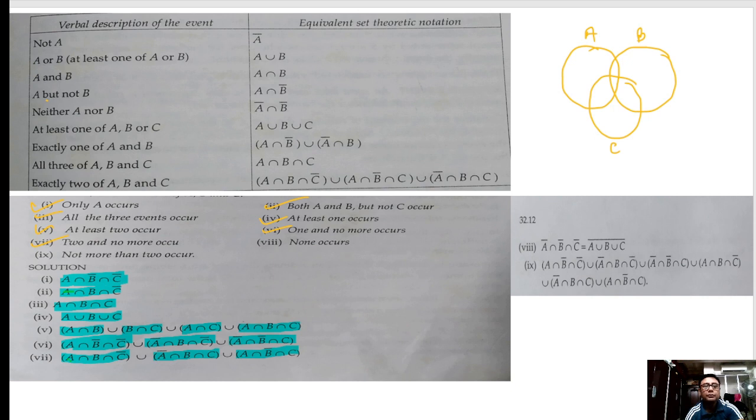Next, none occurs. So I don't want any one of them to occur. None occurs. So see, this is A union B union C, complement of the whole. None occurs. That means outside this portion. Outside. You cannot shade any part.